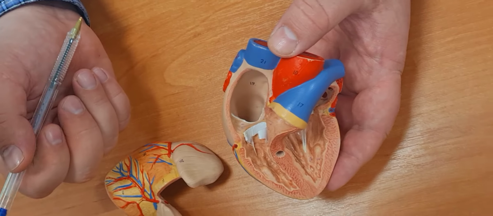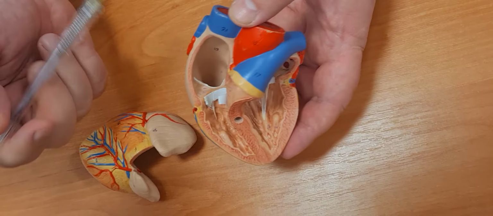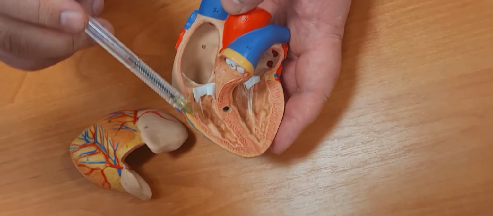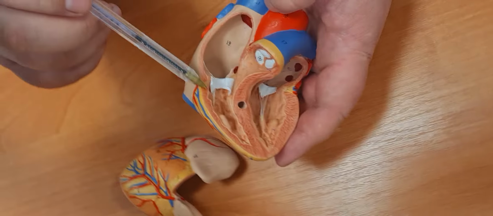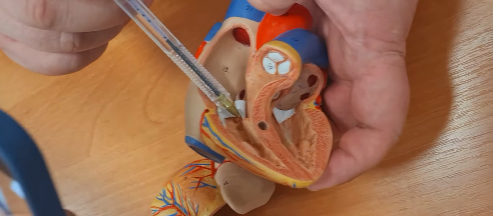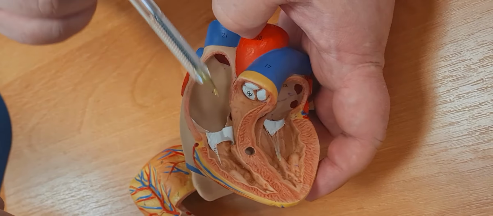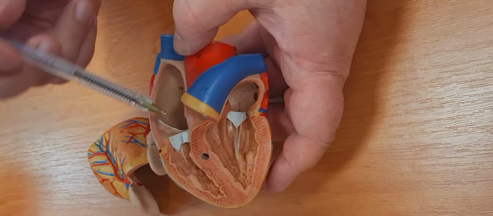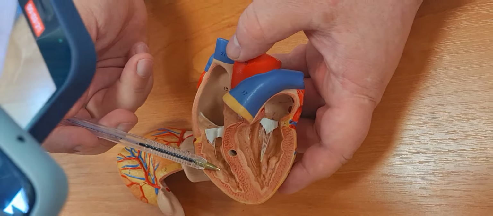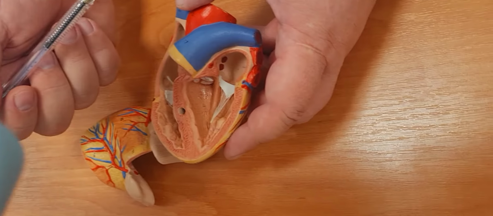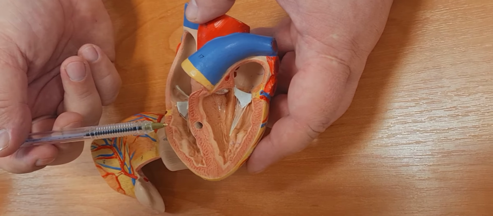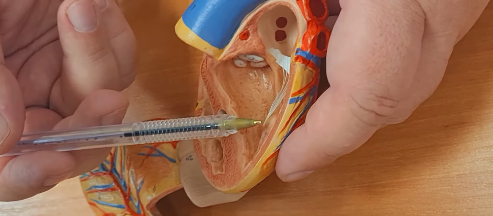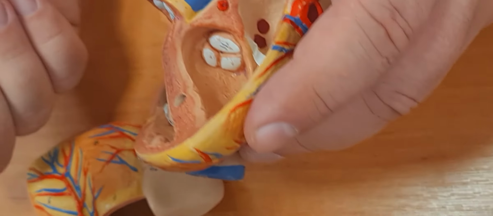These two valves consist of cusps. On the right side, three cusps, and each cusp is joined with papillary muscles with the help of chordae tendineae. These white structures are chordae tendineae between papillary muscles and the wall of the cusp. We have three papillary muscles on the right side and two on the left side. On the right side, anterior, posterior, and septal papillary muscle, and on the left side, anterior and posterior papillary muscles.